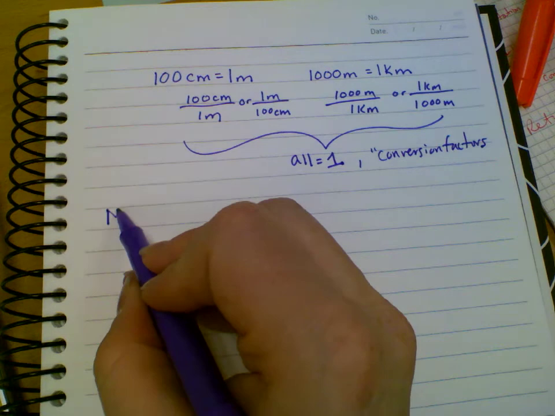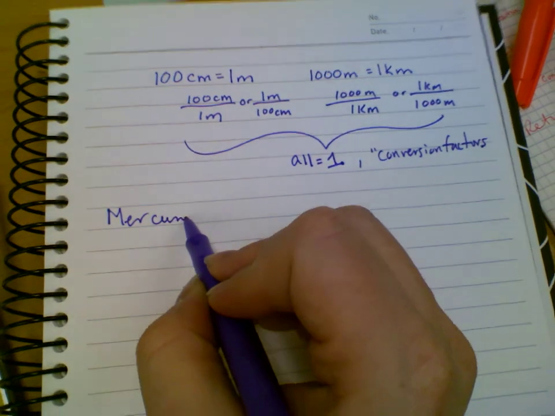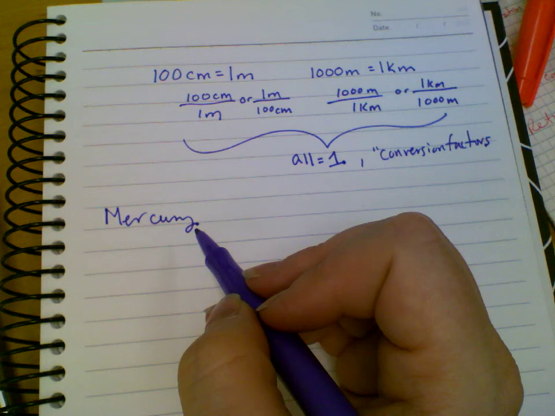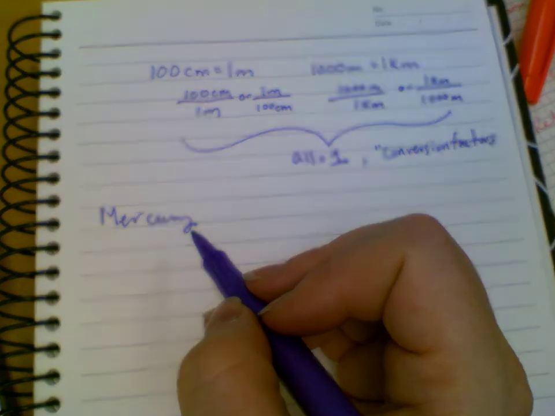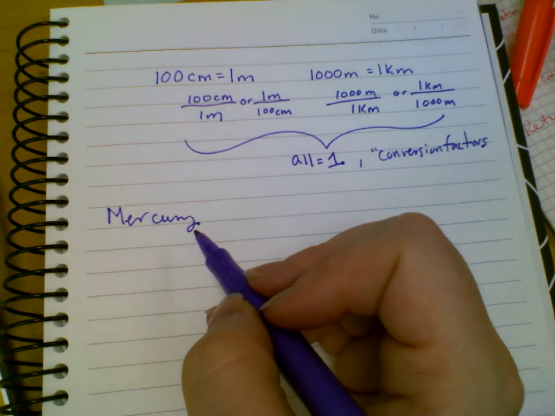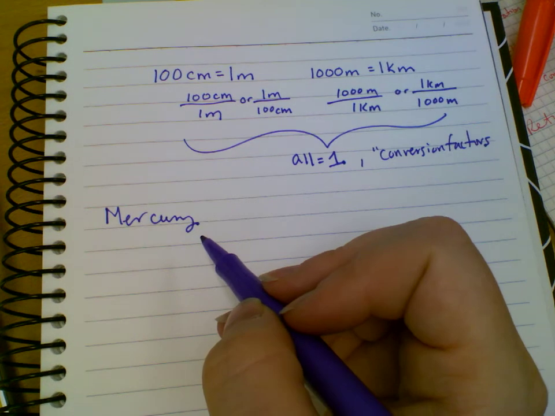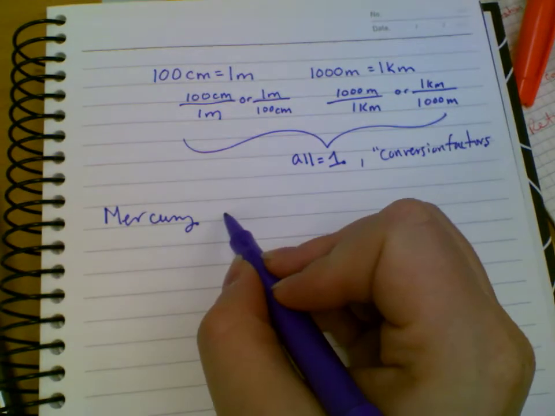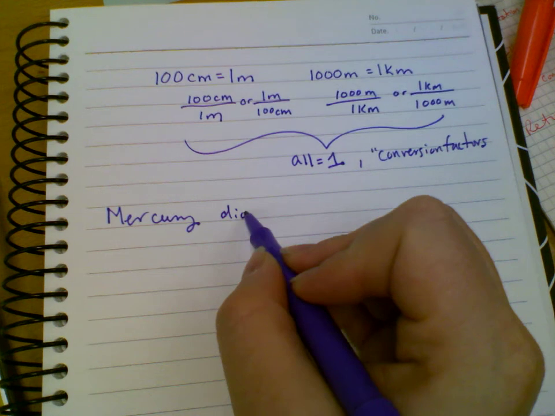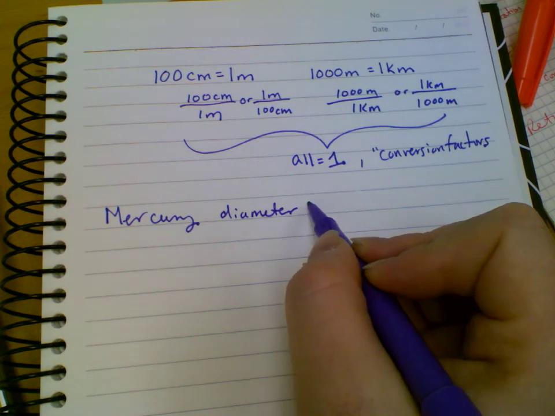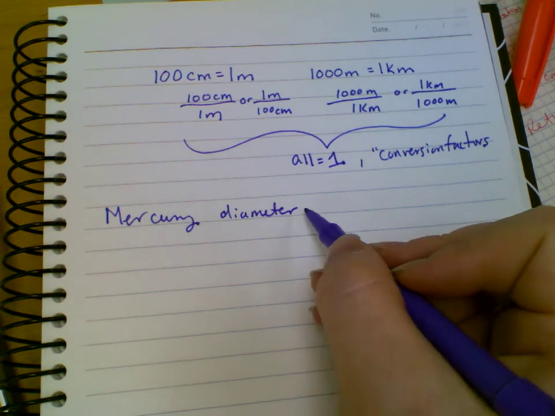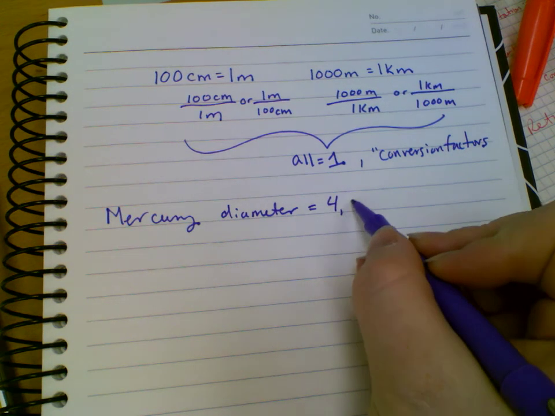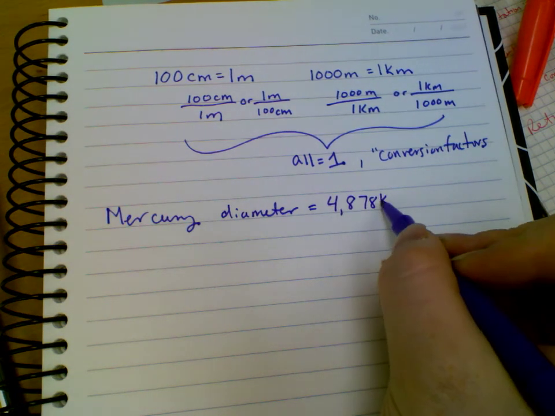So take Mercury, for example. I know that Mercury has a diameter in real life that equals 4,878 kilometers.